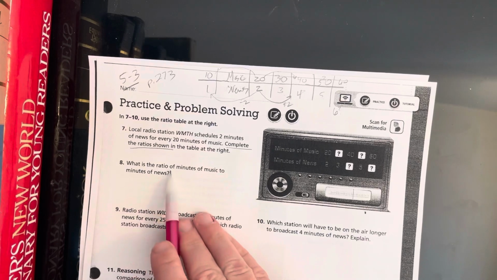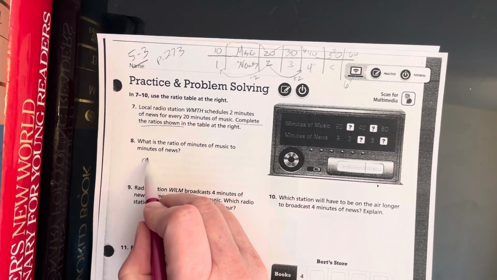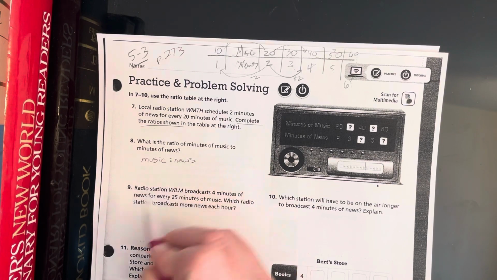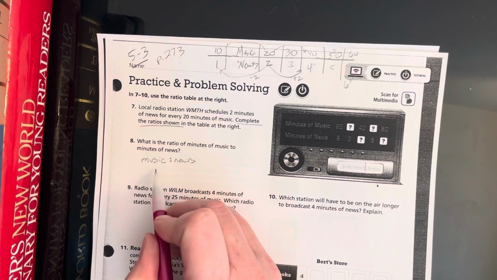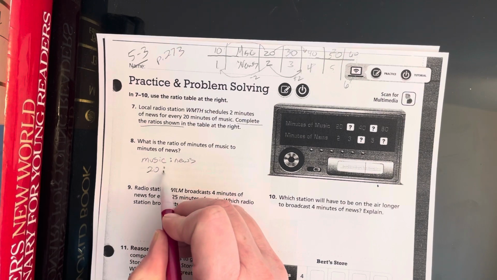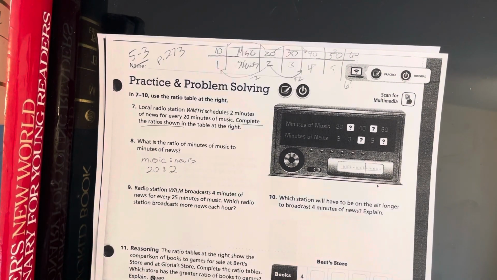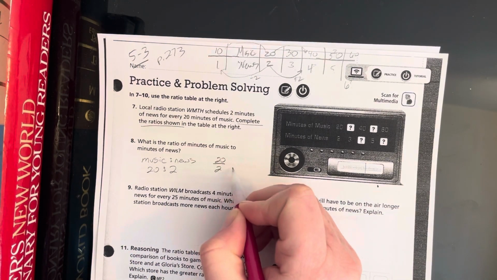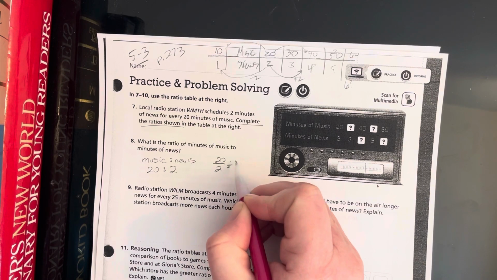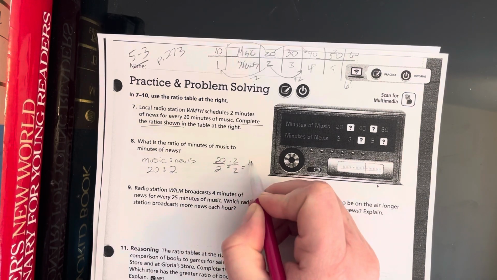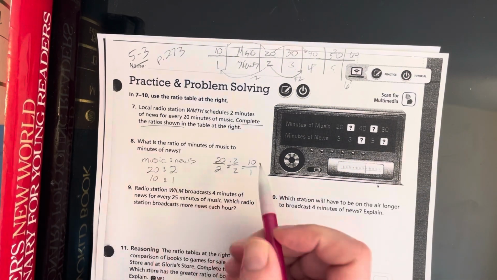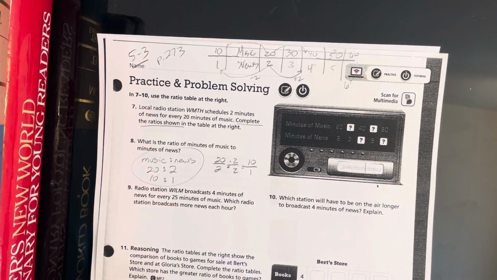Now it says, what's the ratio of minutes of music to minutes of news? So music to news, I have to be really careful about that. So it's 20 to 2, but that's not the simplified form. I would definitely want to simplify that. If you think of it like a fraction, you could clearly see that you can divide both of these and get 10 to 1. That would be the simplified form. I would accept either one of those.